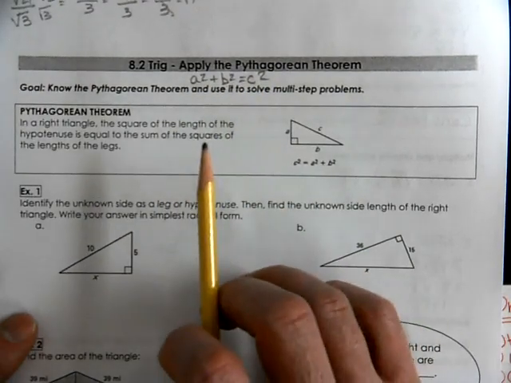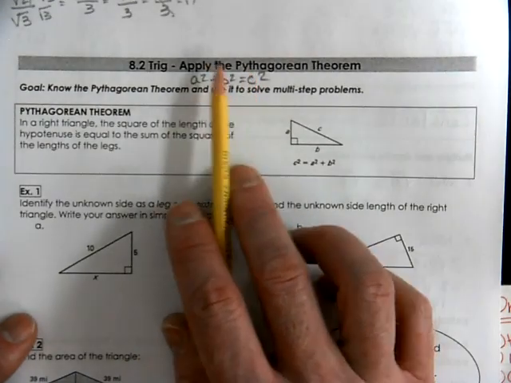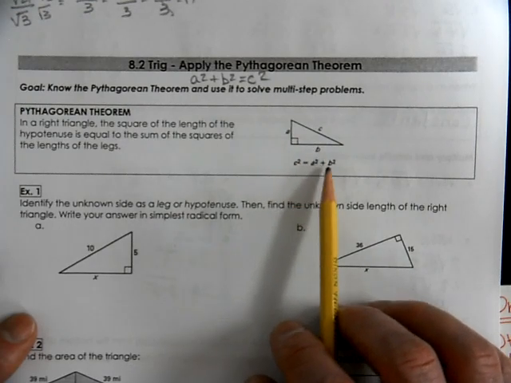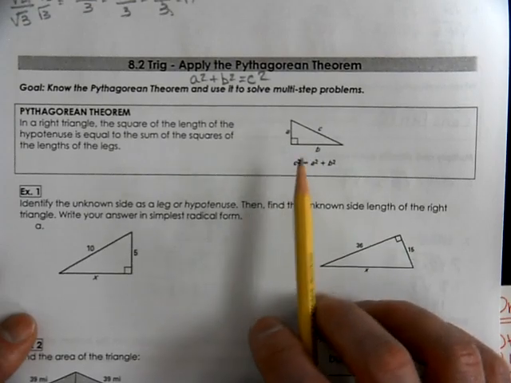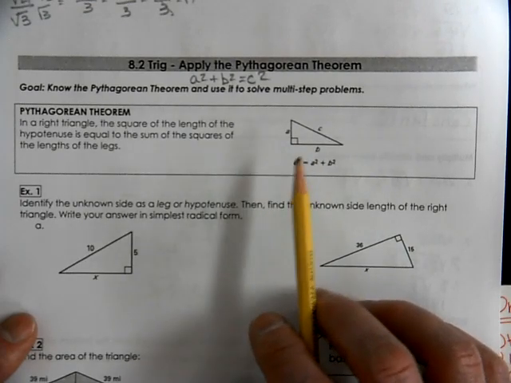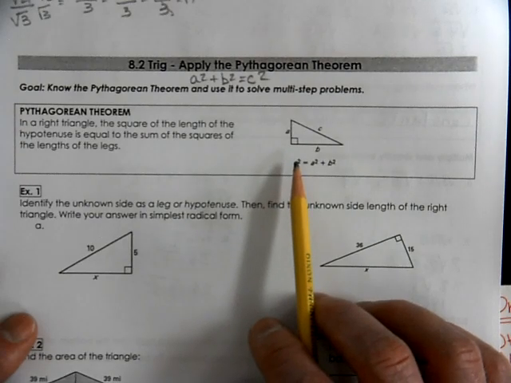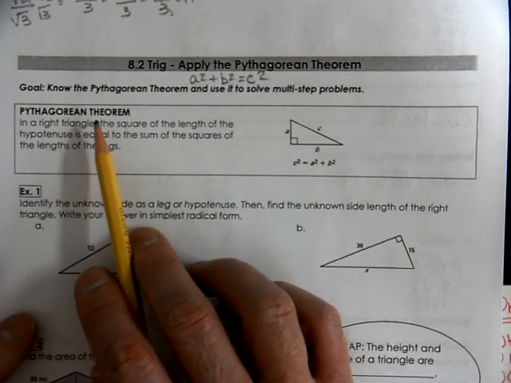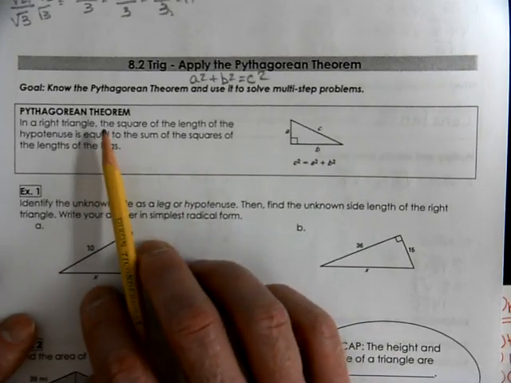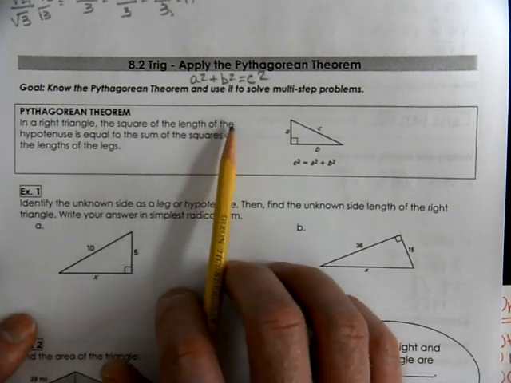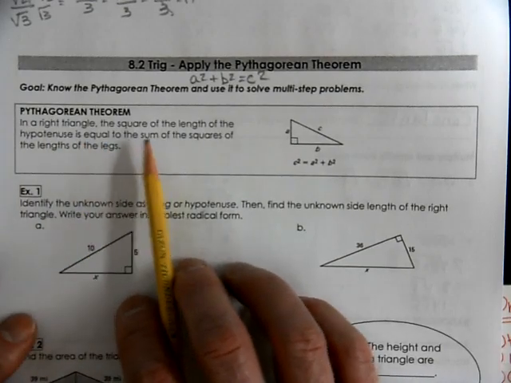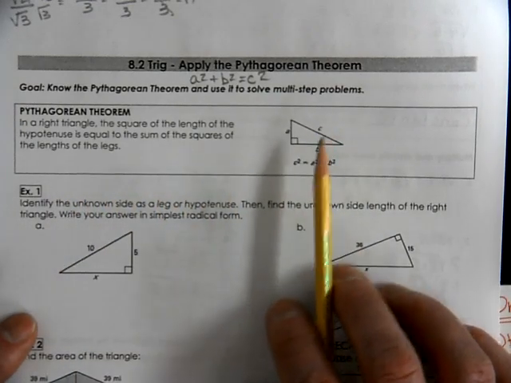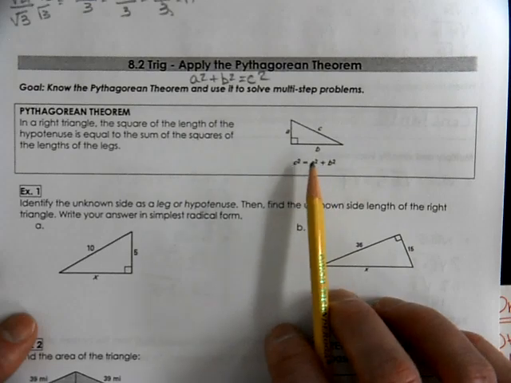In a later part of our lesson, it's actually more beneficial to have the c in front. So we like to talk about it as c squared equals a squared plus b squared, just to get in the habit of always putting this larger number first, because the hypotenuse is always a larger number. In a right triangle, the Pythagorean theorem only works with the right triangle. The square of the length of the hypotenuse is equal to the sum of the squares of the legs. So the hypotenuse squared equals the sum of the legs squared.